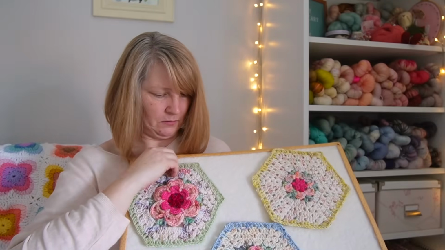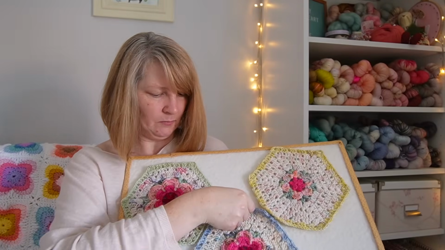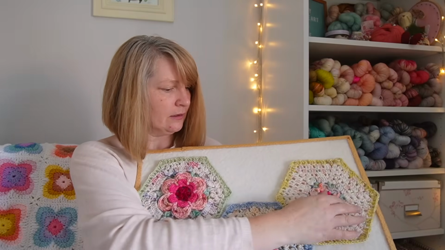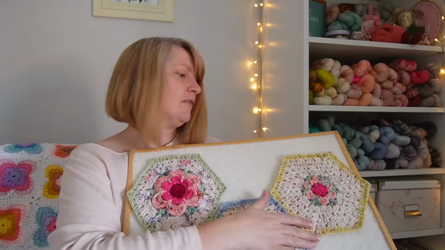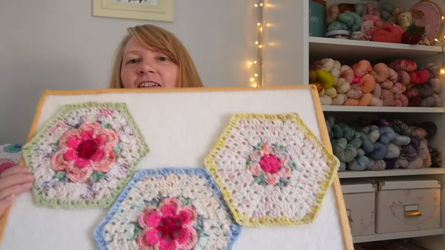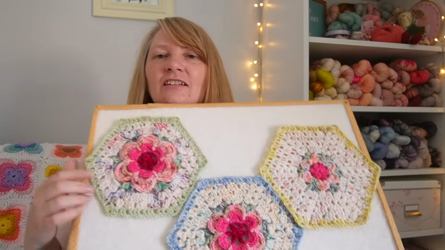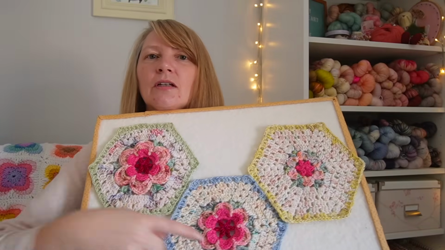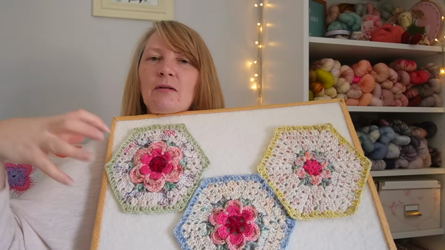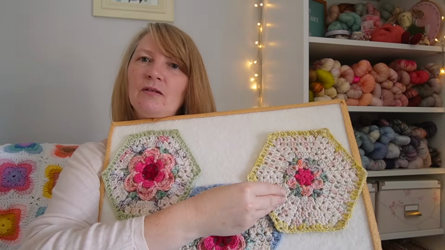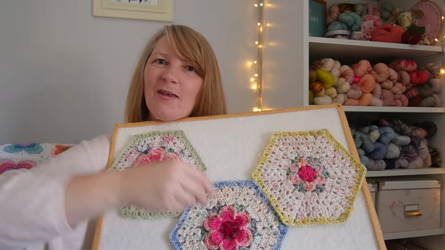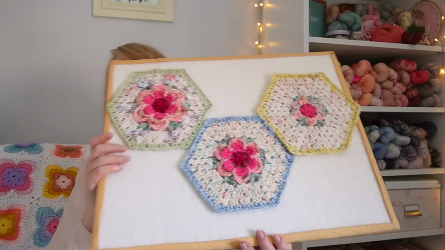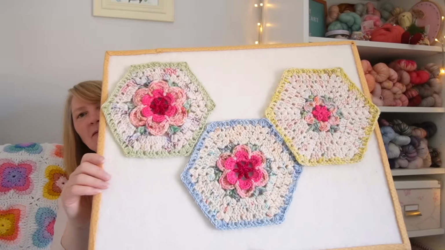See if I can get these on so that you can see them all. There we go. There we are. So I kind of like the idea of doing the blanket with all of them, and then sometimes the flowers are bigger and sometimes it's more like that. What do you reckon? Let's go back so you can see them.